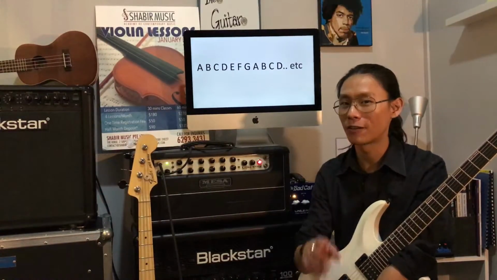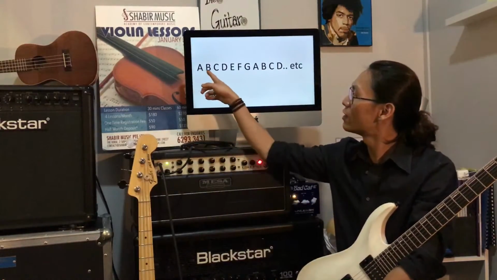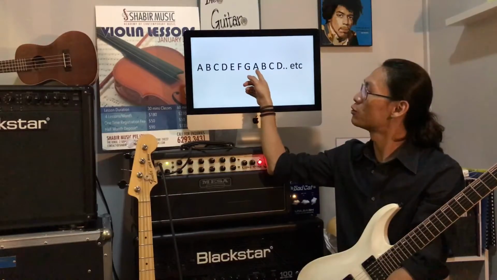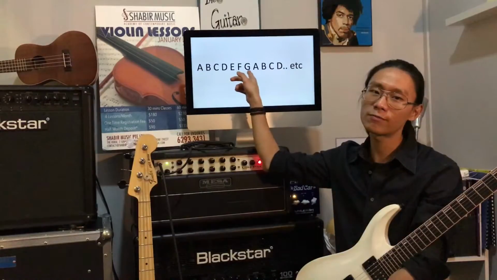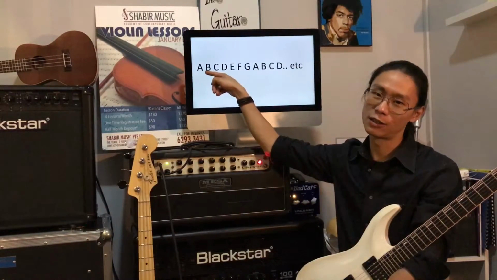Moving on, we're going to talk about how to identify our different pitches in music. In music, we identify our pitches through our alphabet, but only from A to G. And if you realize, after G we go back to A and the pattern repeats again. It goes both ways. The further we go this way, the higher the pitch. The further we go this way, the lower the pitch.